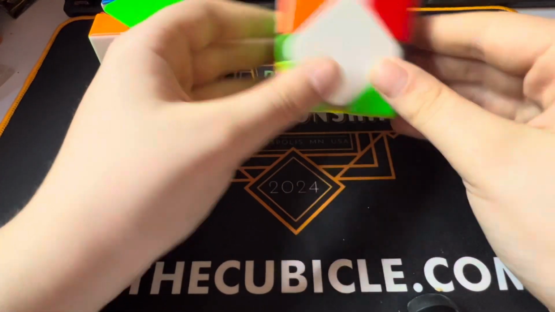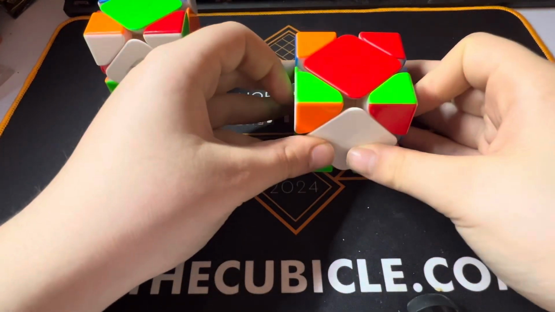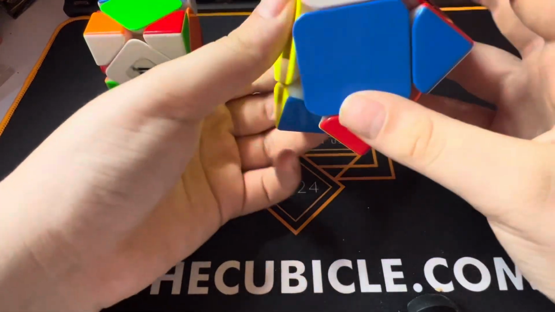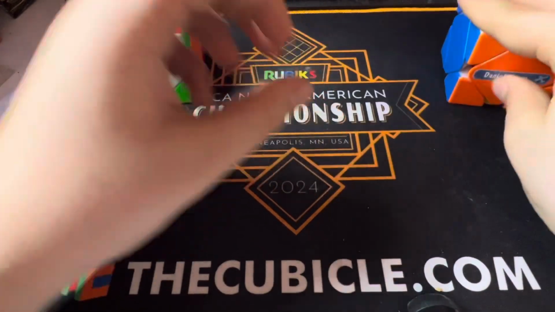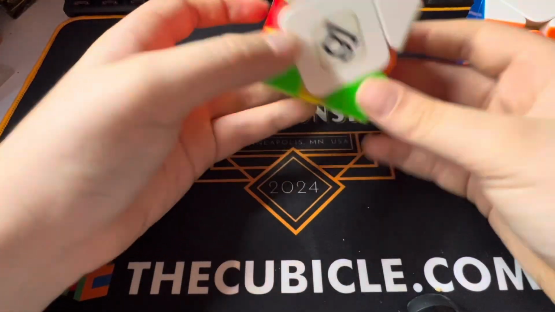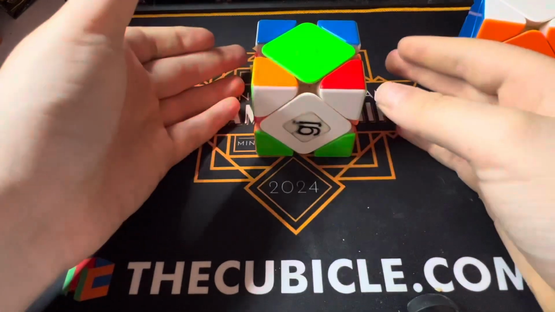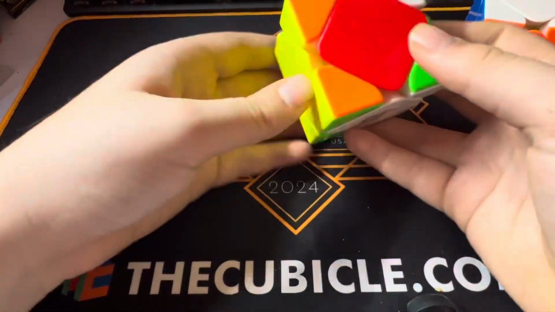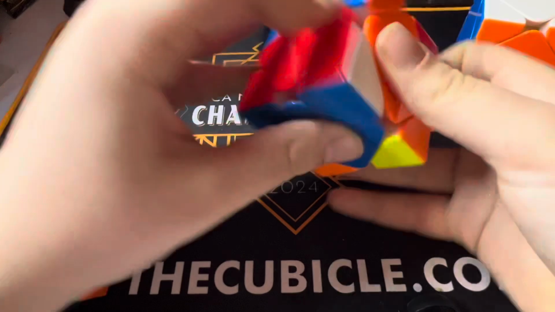If you have something like this, where you don't have an opposite or solved center on either side, it doesn't really matter which side you do it on for Lucas Advanced. Or if you have something like this, where it's both opposite or solved, it also doesn't matter for Lucas Advanced, but in Ceres Advanced you will learn the optimal way to solve this.